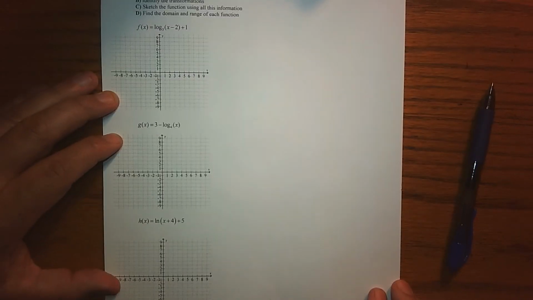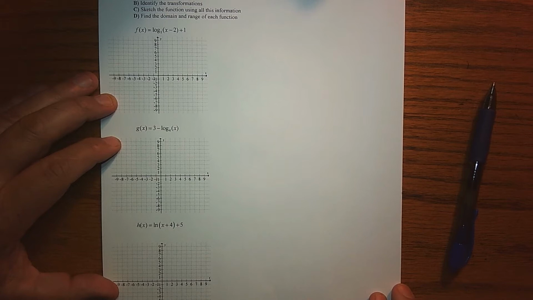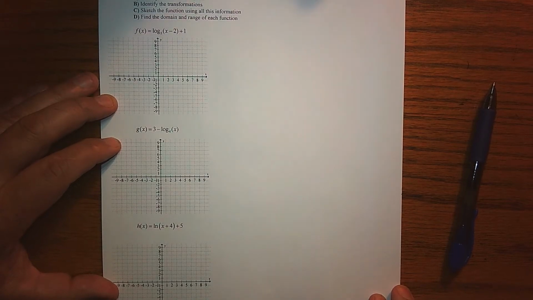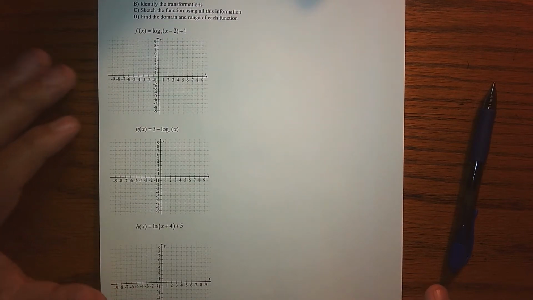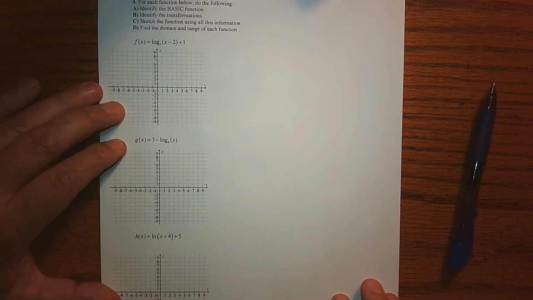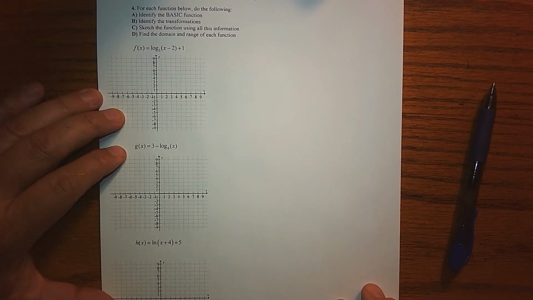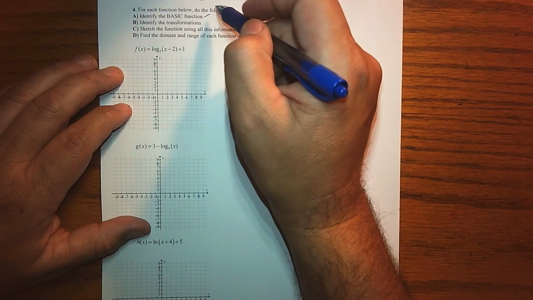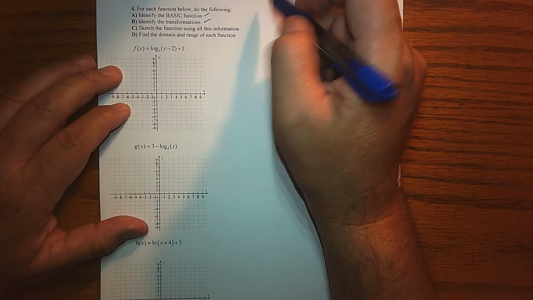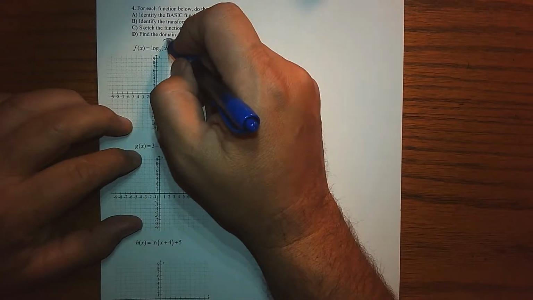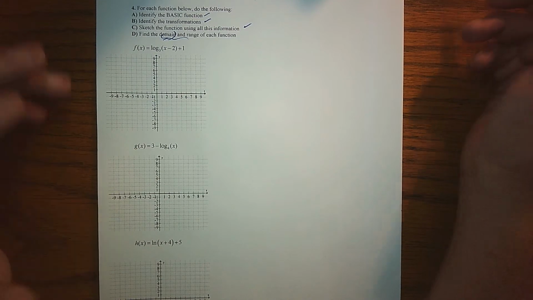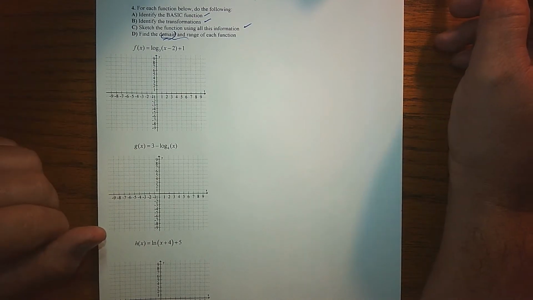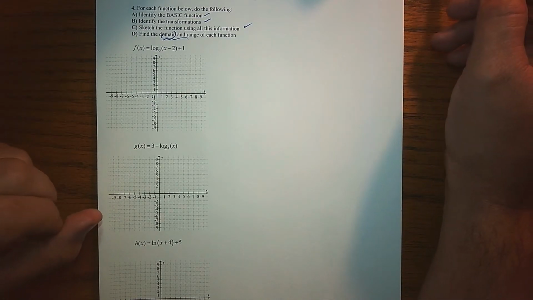All right, so like we do with all functions, once we get the basic shape, what we can do is transform it and go from that. So we're going to practice that skill yet again. We'll find out what the basic function is, identify the transformations, sketch our new graph, and then be able to ask domain and range questions, particularly the domain. The range is everything, so we expect it to still be everything, but the domain may definitely flip around.